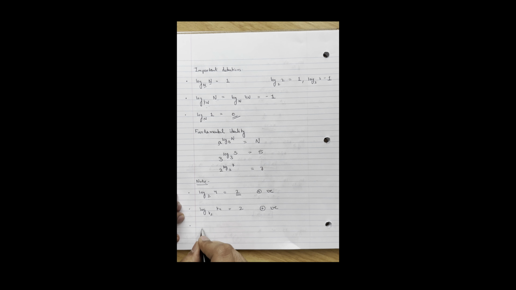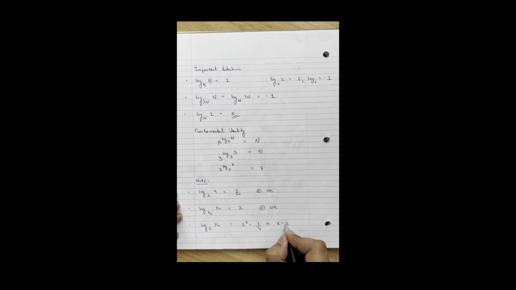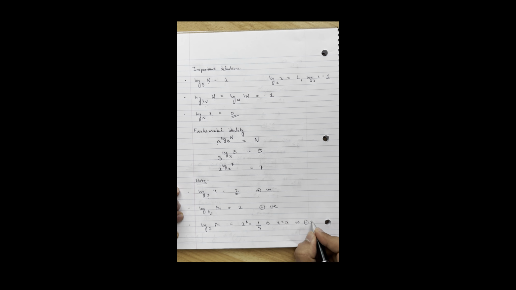Third, if the base is greater than 1 but the natural number is less than 1, it will give negative. 2 to the power x equals 1 by 4 gives x equals minus 2, which is negative.